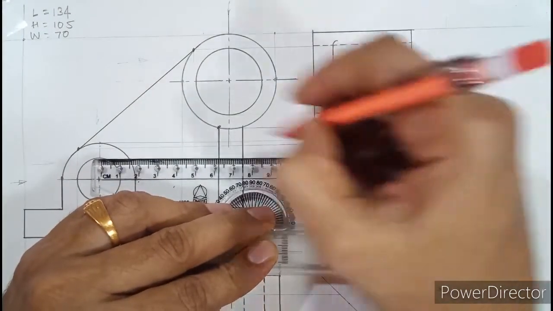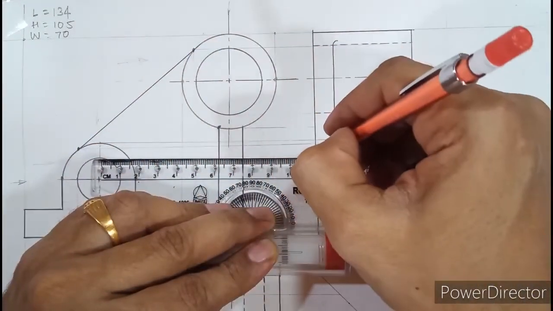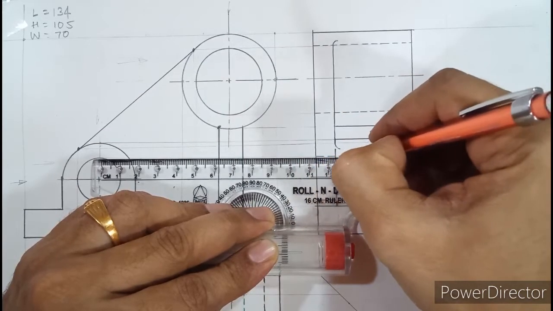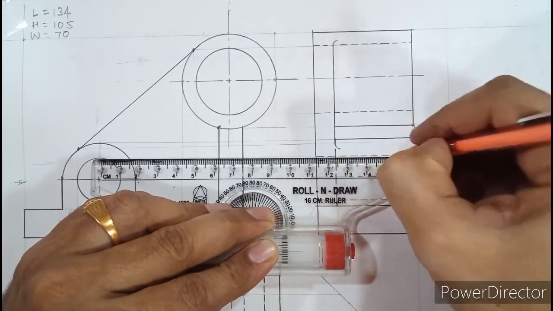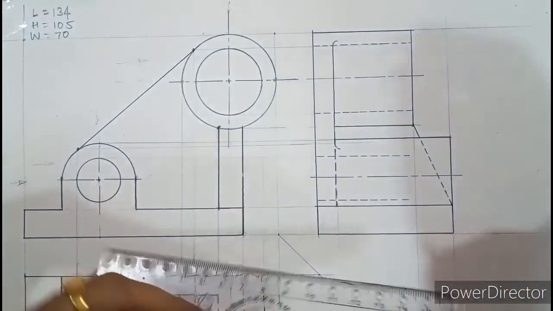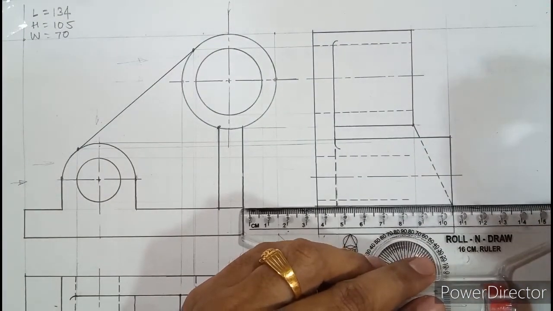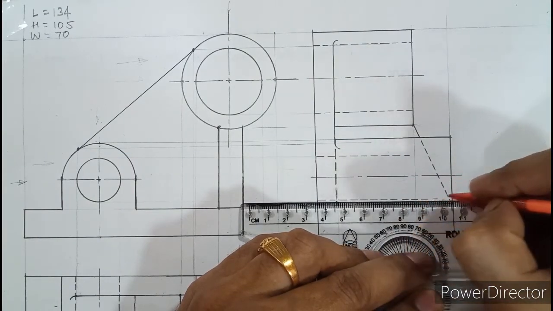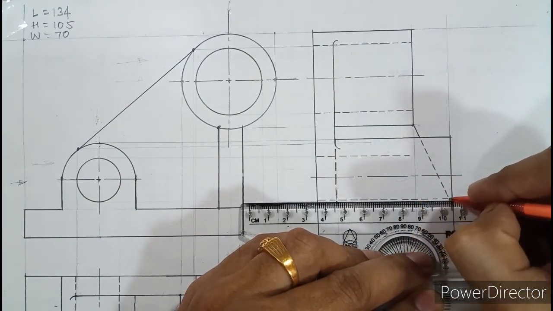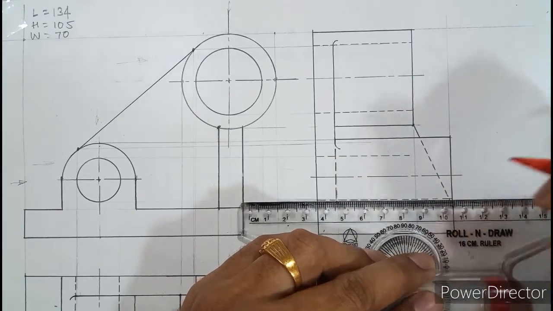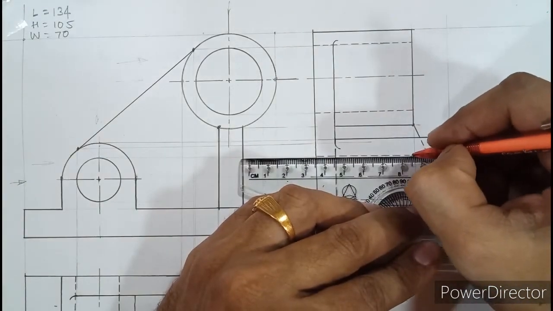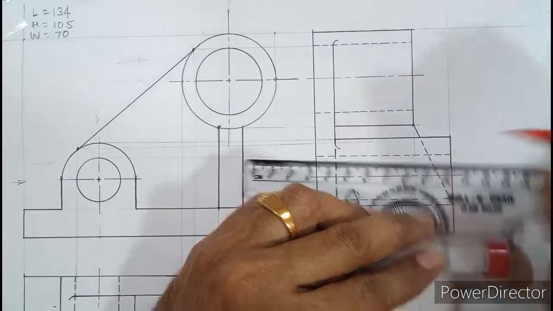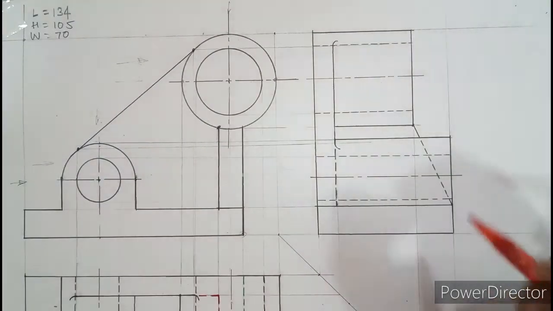So I have drawn that partial. I will complete that. So further I will align this. So let it cut this hidden line, but it should be perpendicular with the object line at the end. So that is how the complete side view is done.